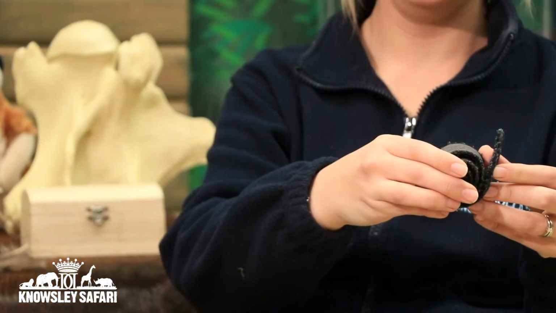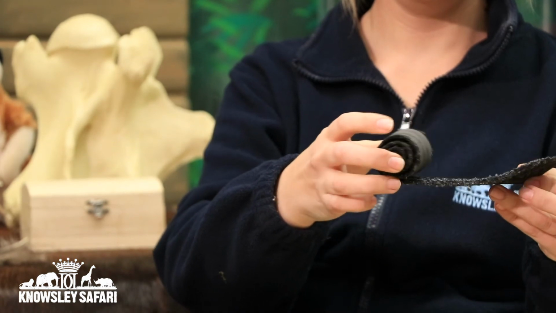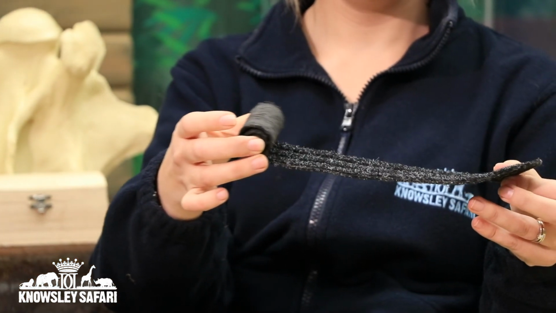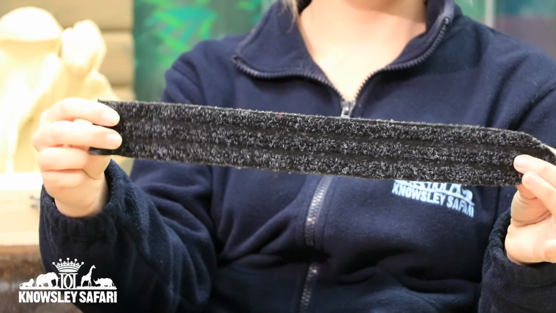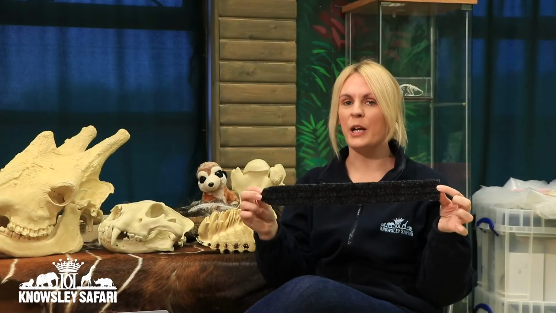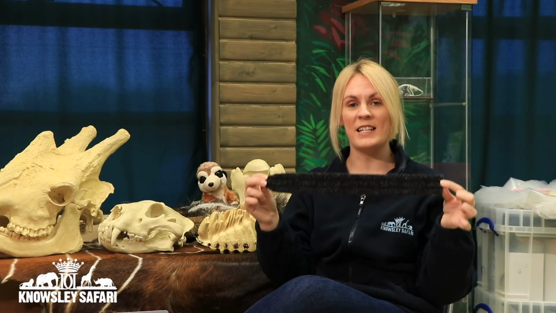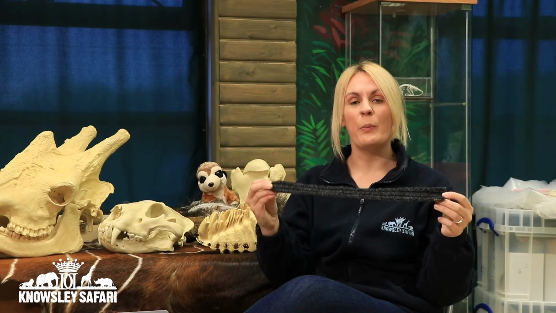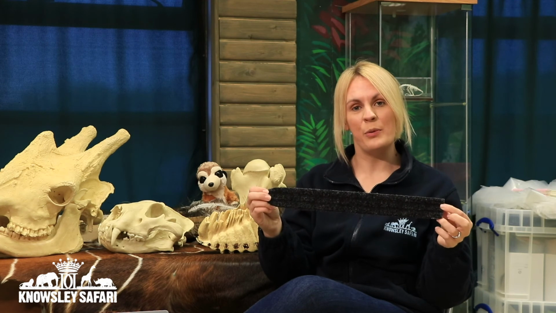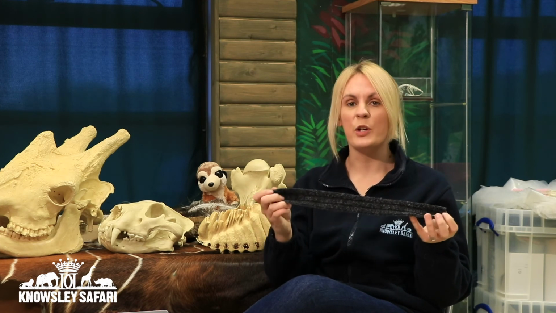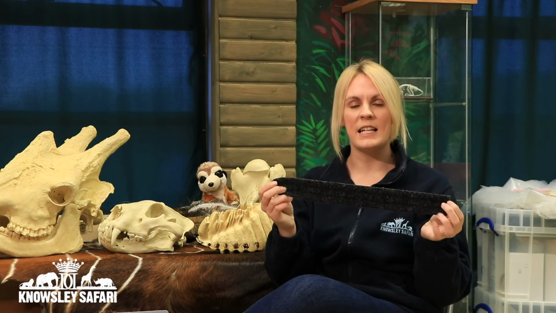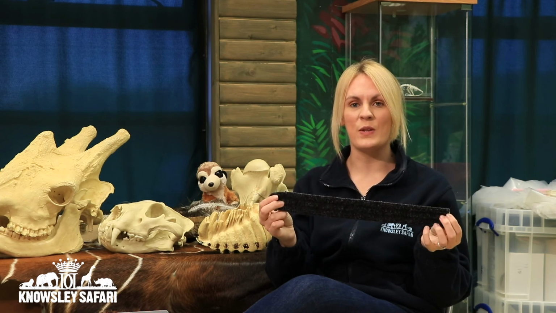Another example of an adaptation is from this animal here, a giraffe. I'll hold it up to give you an idea of what it could be. This shows you what a giraffe's tongue would look like, and the thing that's particularly important is the length. A giraffe's tongue can grow up to 45 centimetres, and it is also prehensile. And this is really important because it helps them to be able to eat the leaves off the acacia trees, which are very, very thorny indeed. So they need to have a tongue which helps them to be able to do that.